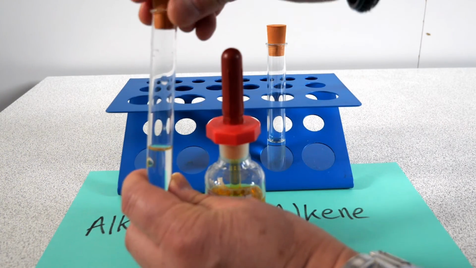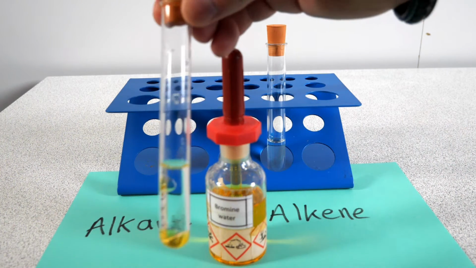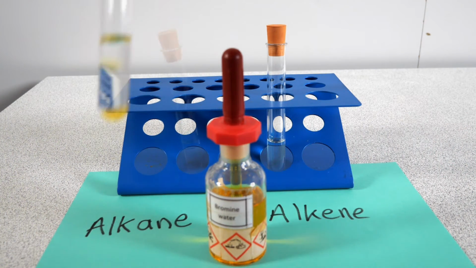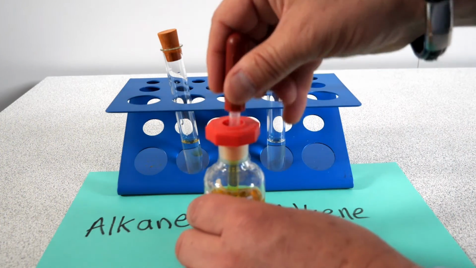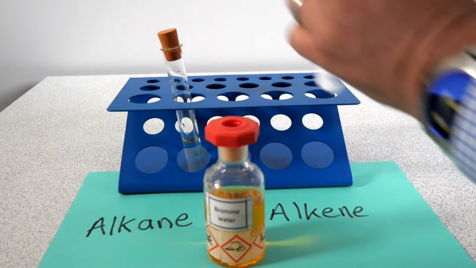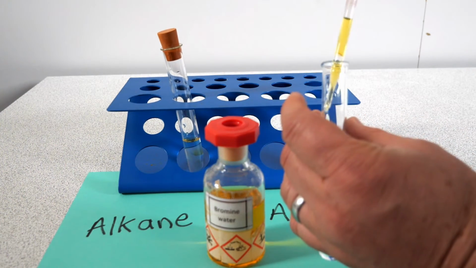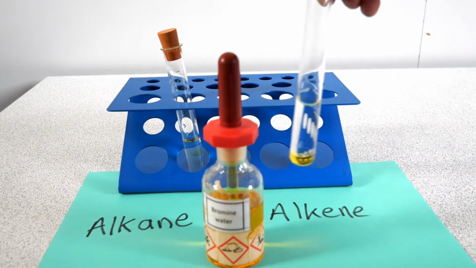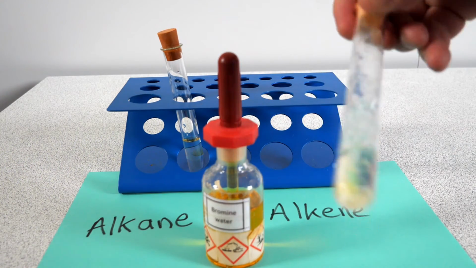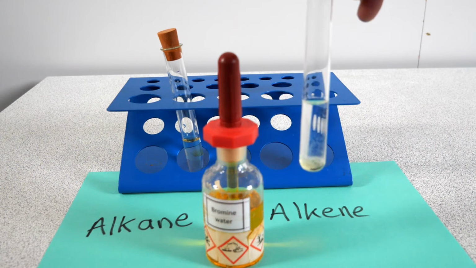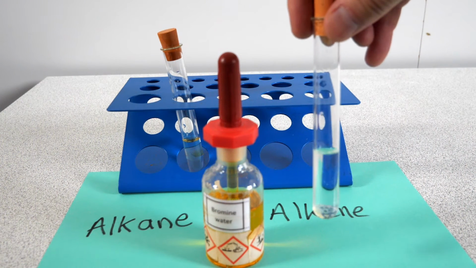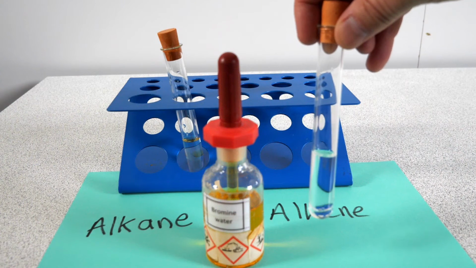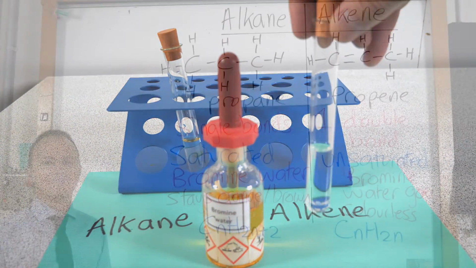And if I first of all add a few drops to the alkane, we can see there that the bromine water stays orangey brown. We can see it in the bottom of the test tube still. If we do the same test with the alkene, add a few drops of bromine water to the alkene and give it a shake, then the bromine water loses its colour. We say it decolorizes bromine water, or it changes from orangey brown to colourless.